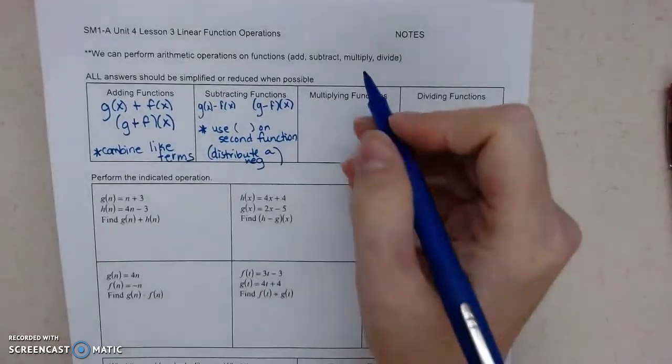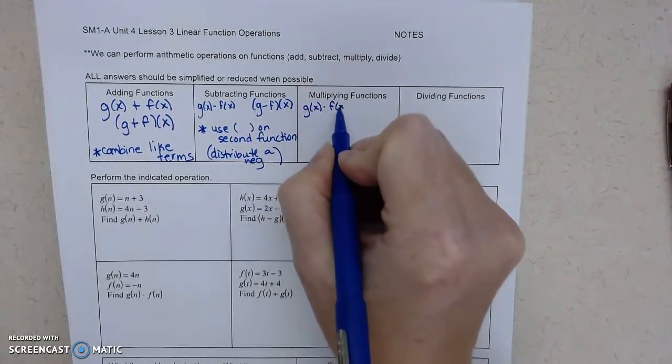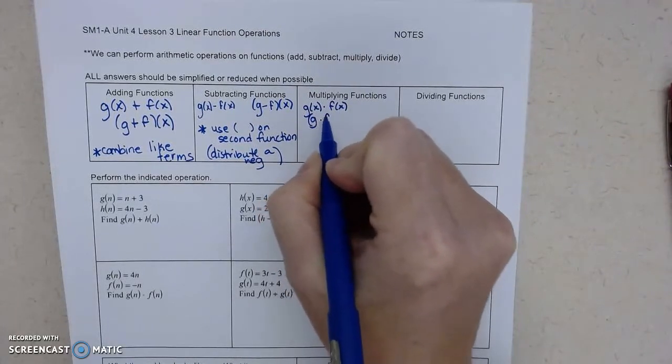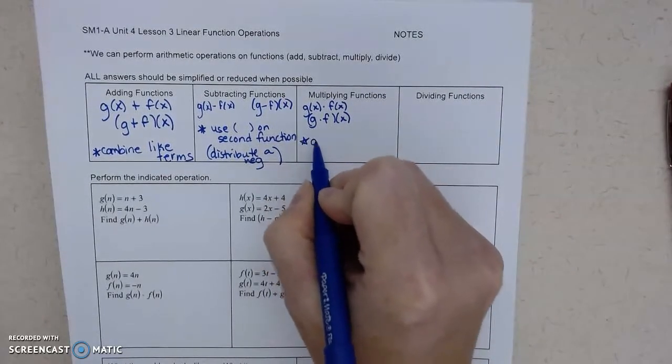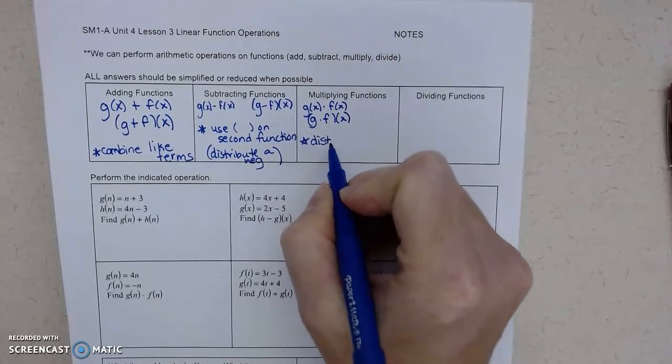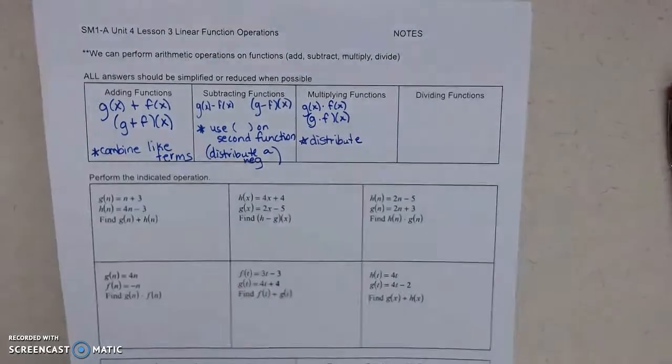All right, multiplying functions can be written as g of x times f of x, or g times f of x. When you multiply, you're going to distribute or double distribute, which is FOIL, and then combine like terms.